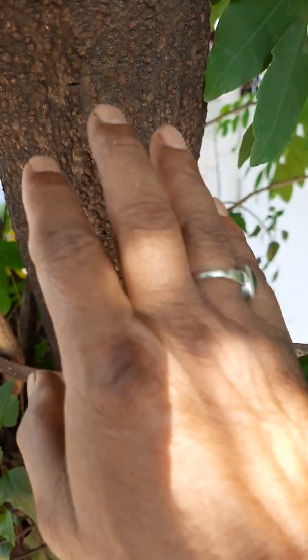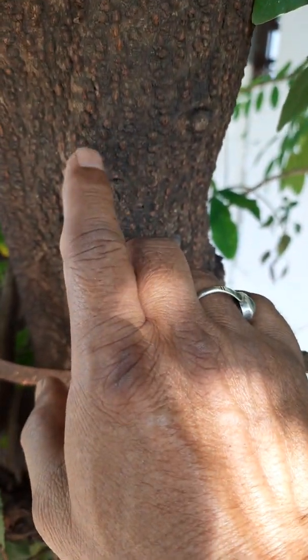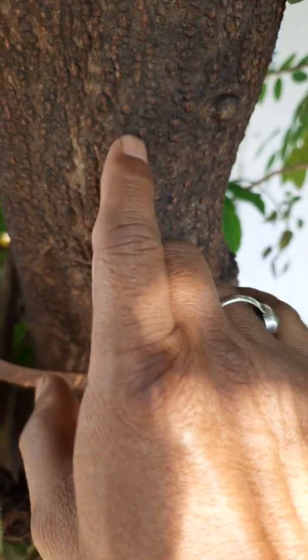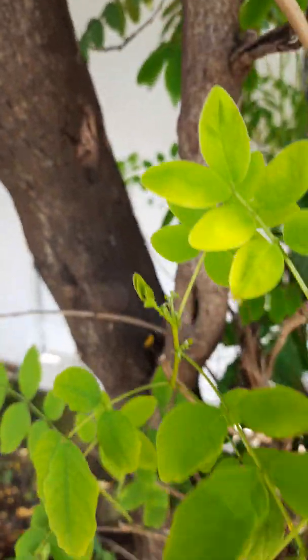R-A-C-H-I-S. As we go closer, you will see it has bark with tubercles, or you can say lenticels. Lenticels, which are made of tubercles. Through this bark, the tree respires. It takes the oxygen inside and then it comes out. So it's a compound leaf.